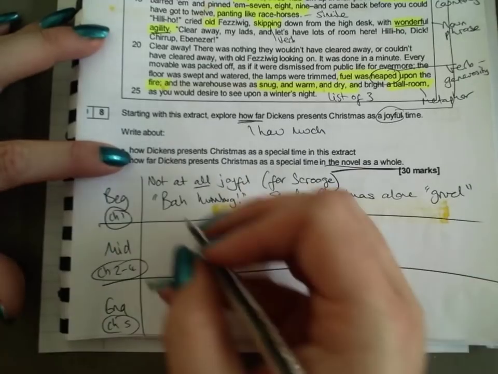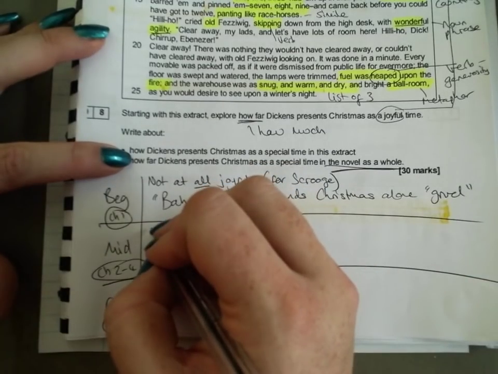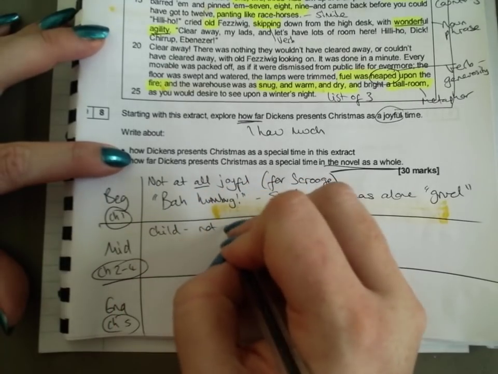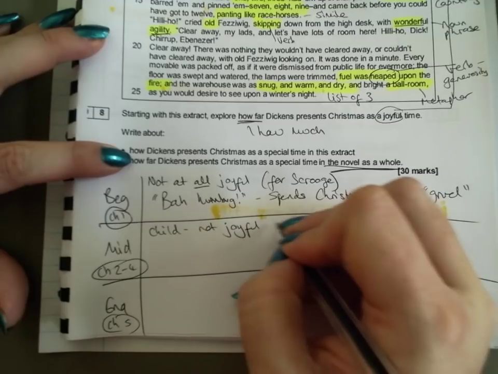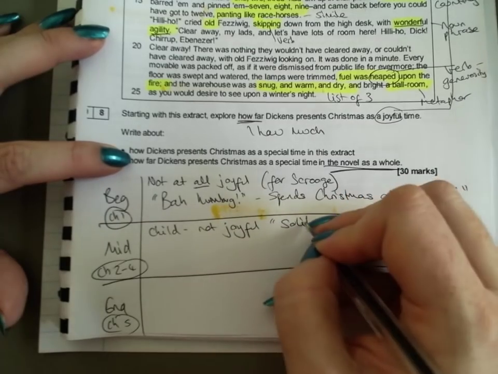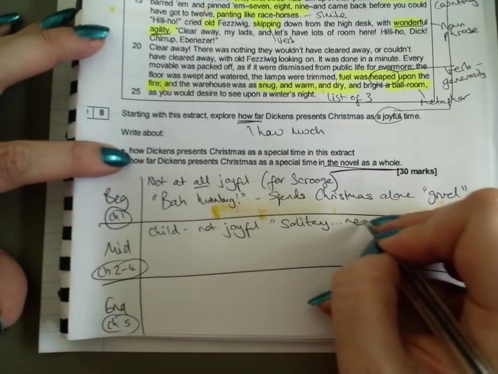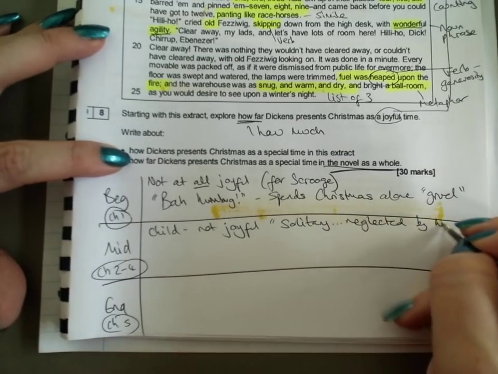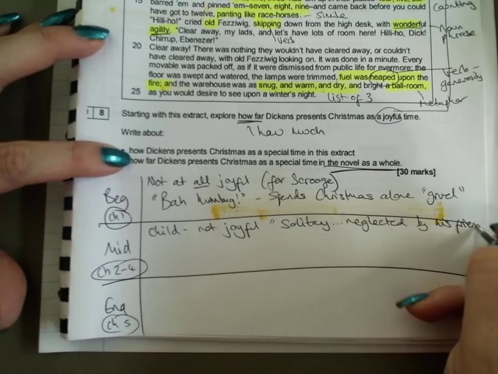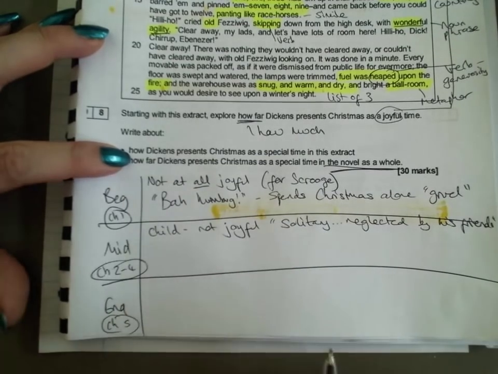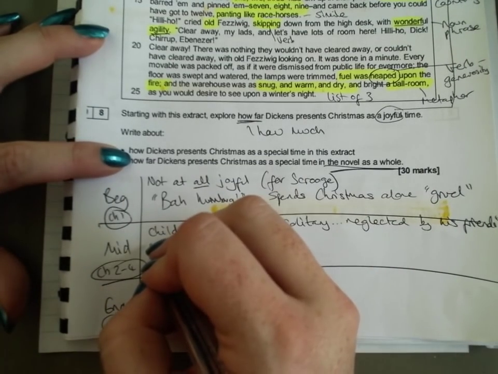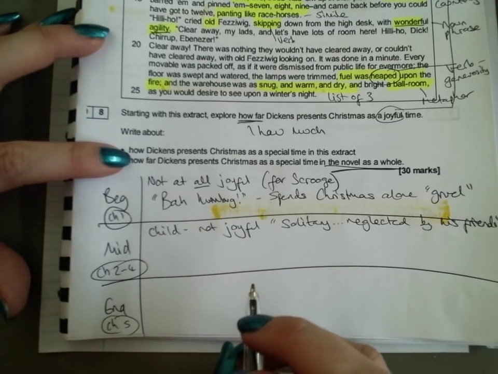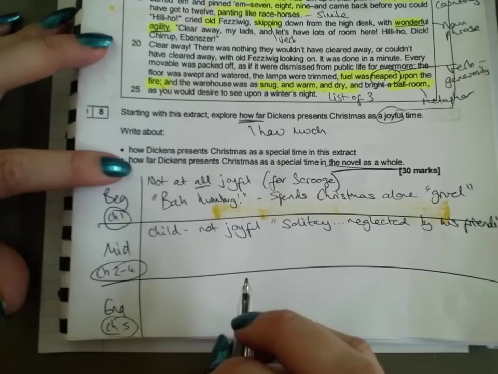So midsections. Well, I might think about him as a child. Again, it's not joyful for him, is it? Because we know that he is described as solitary and neglected by his friends, because he's left at the boarding school alone. It's quite a sad image. But then we do get, he had joy, because we've seen here at Fezziwig's that he enjoyed himself. So he does have experiences of that.